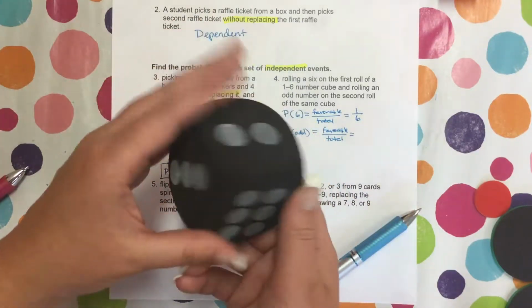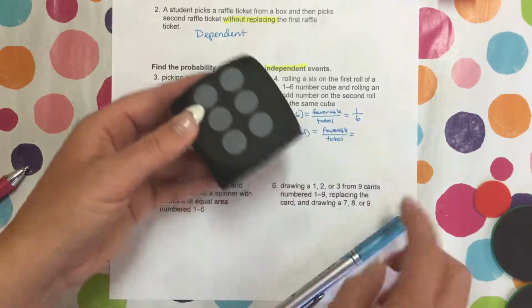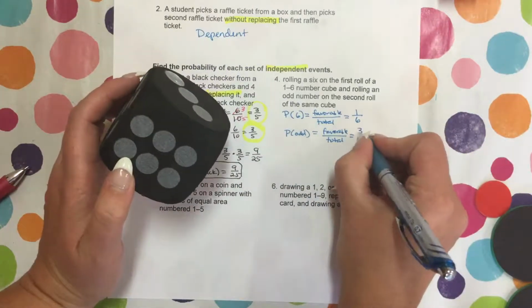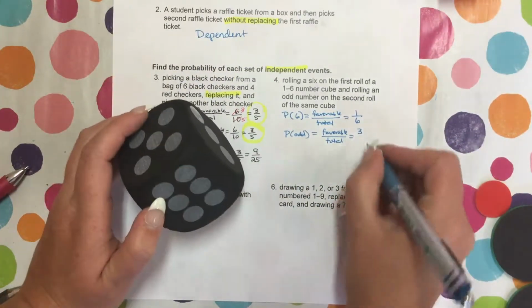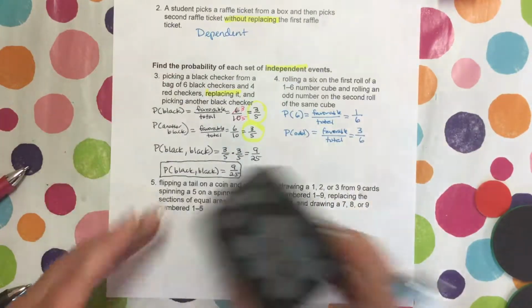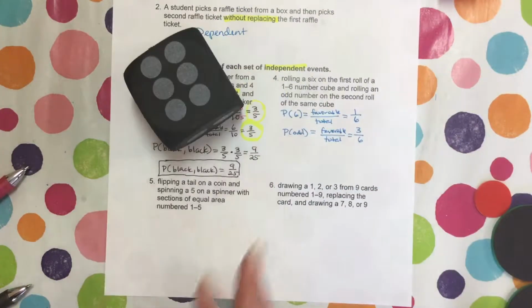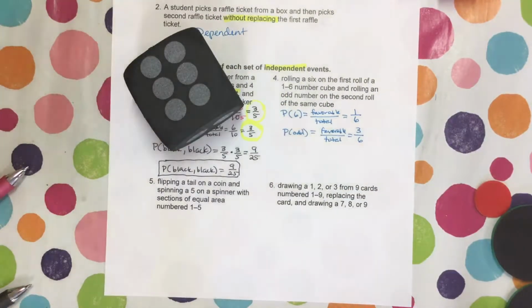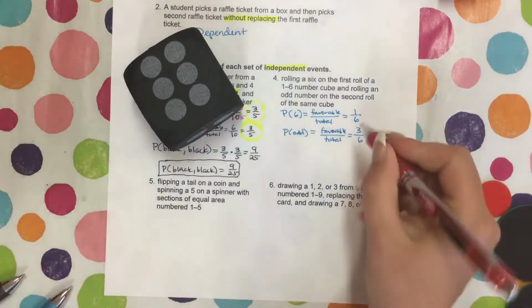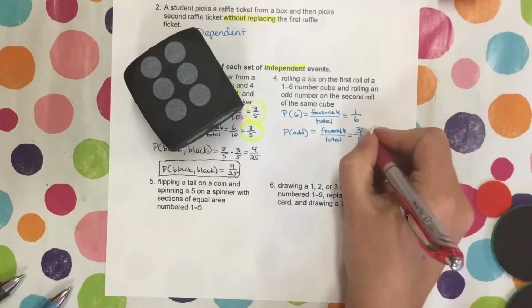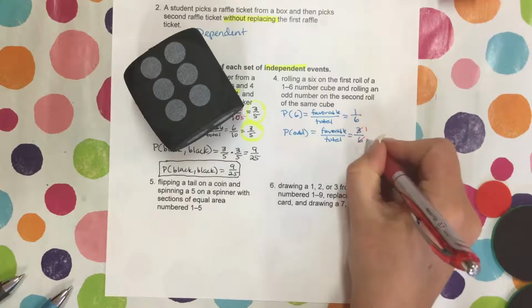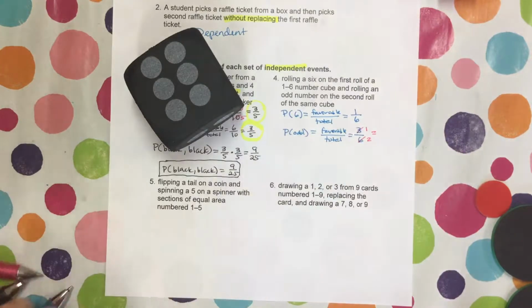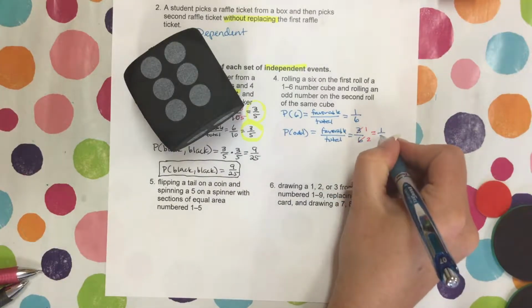And 6 is not. So that means there's 3 favorable out of a total of 6. And then we just need to go ahead and reduce that fraction. So what goes into both 3 and 6? 3 does. 3 goes into 3 one time. 3 goes into 6 2 times. So we end up with 1/2.